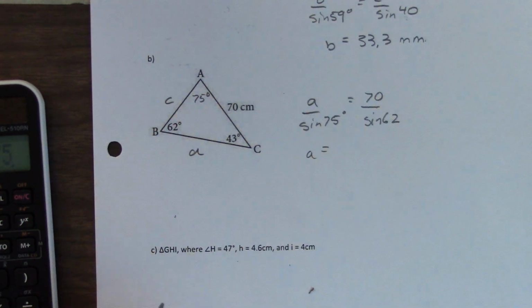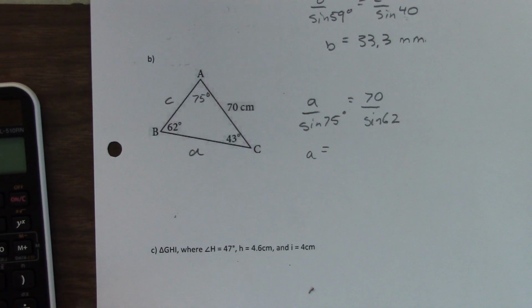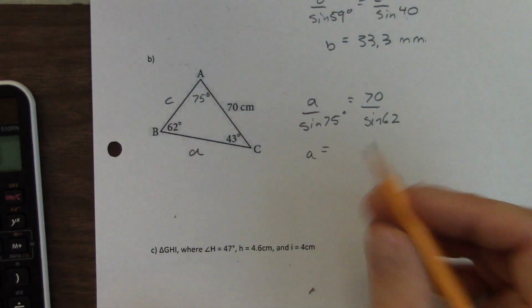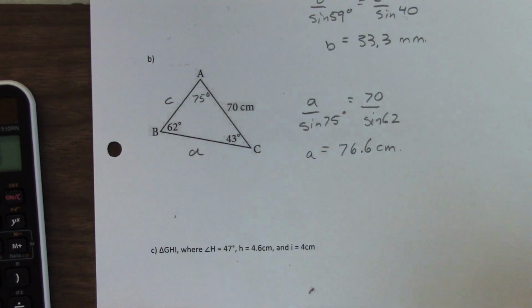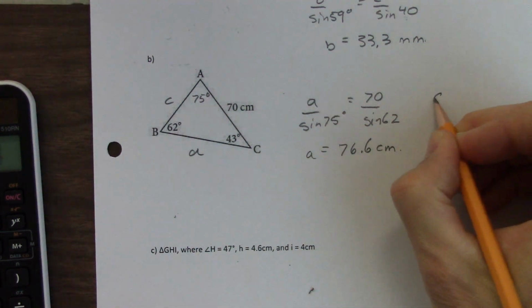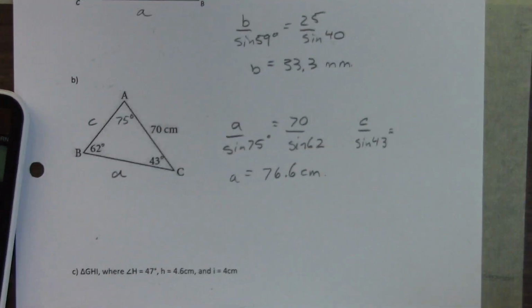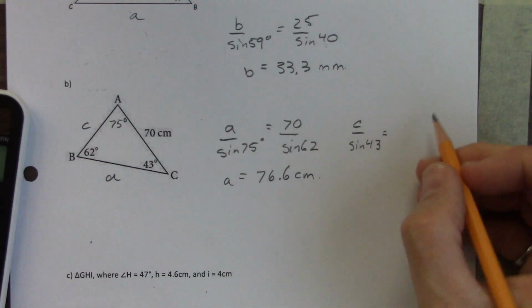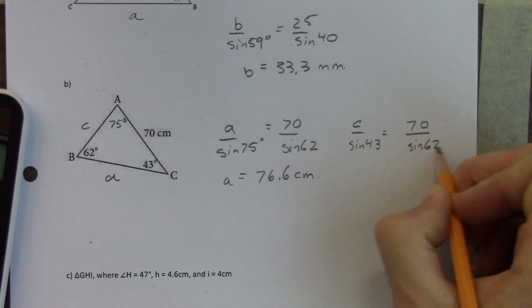A is equal to 70 times sine 75. 76.6. Now we're going to find C over sine 43 is equal to 70 over sine 62.